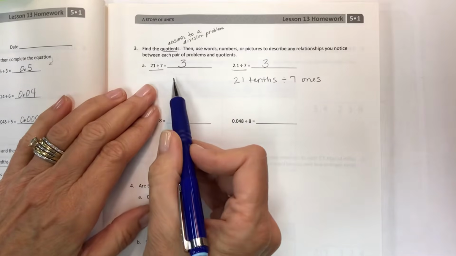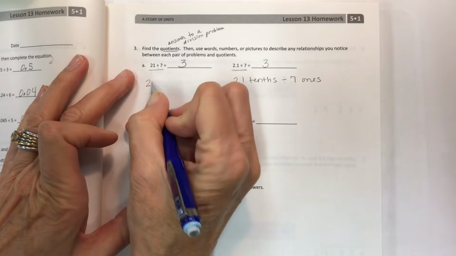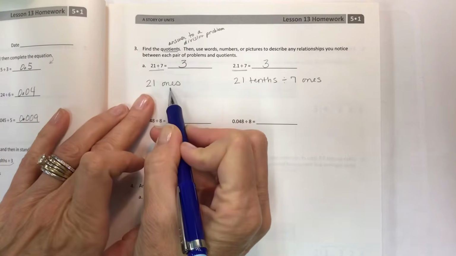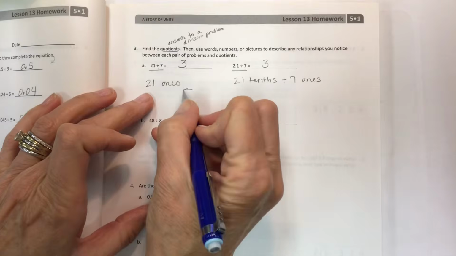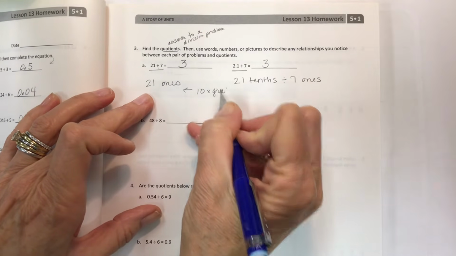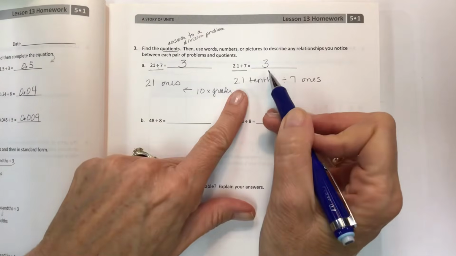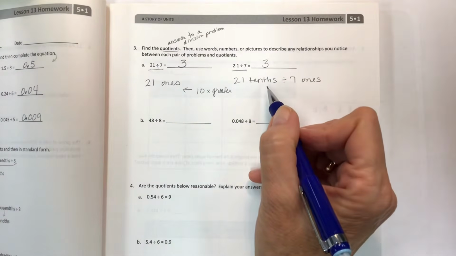So think about the fact that this 21 is 21 ones, and this 21 is 21 tenths. This one is 10 times greater. So this one should be 10 times less, really 1/10 of that.